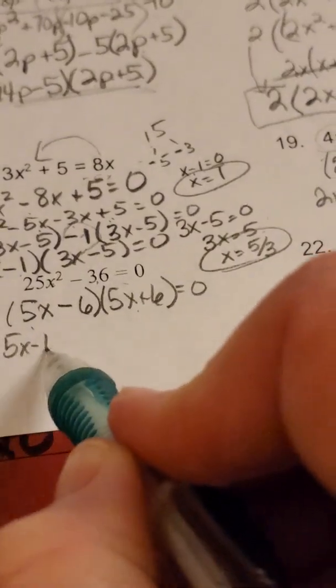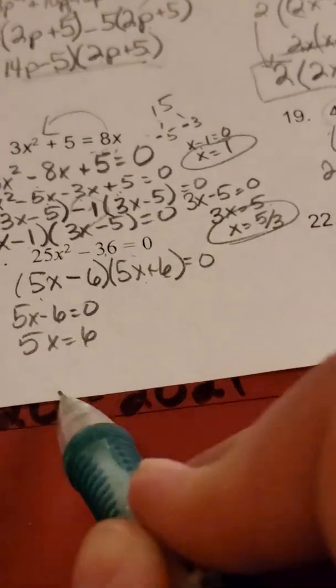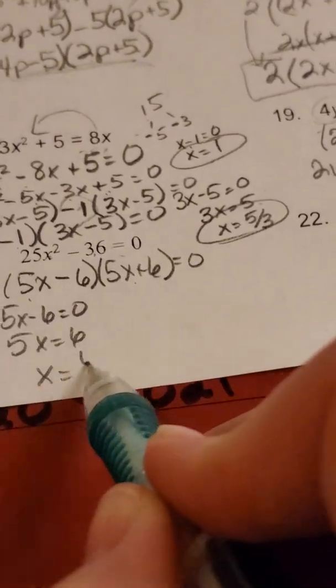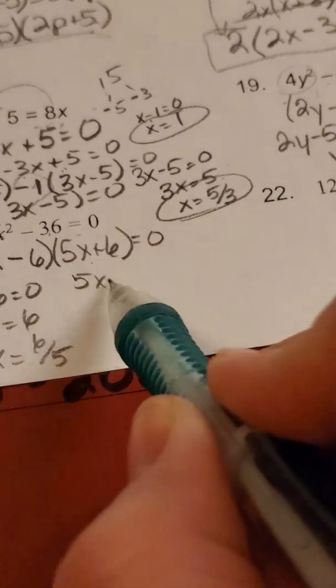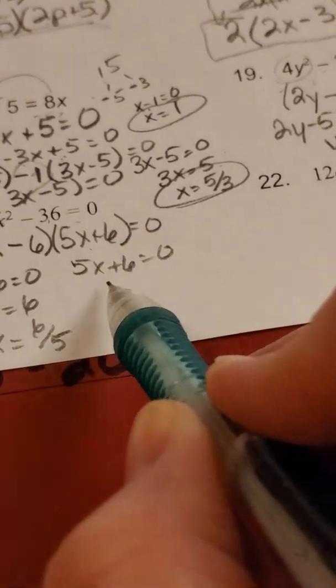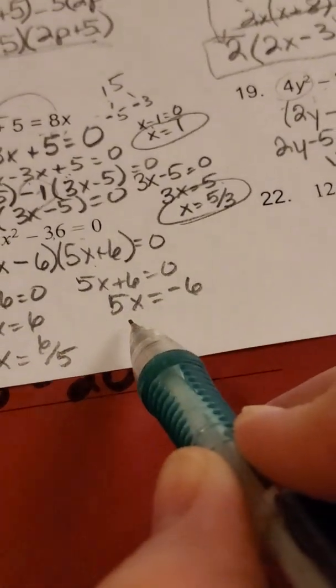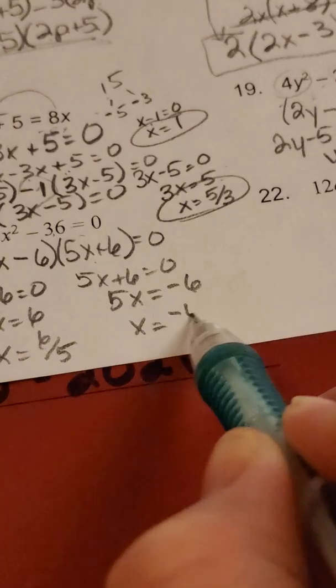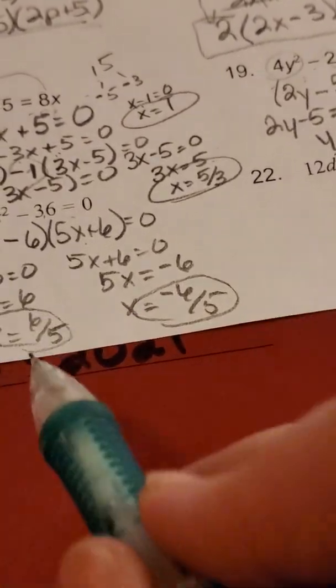So 5x minus 6 equals 0. Add 6 to both sides, and you get 5x equals 6. Divide by 5, and x is 6/5. Over here, 5x plus 6 equals 0. We subtract 6 from both sides. You get 5x equals negative 6. Divide by 5, and you get x is negative 6/5. So a negative 6/5 and a positive 6/5.